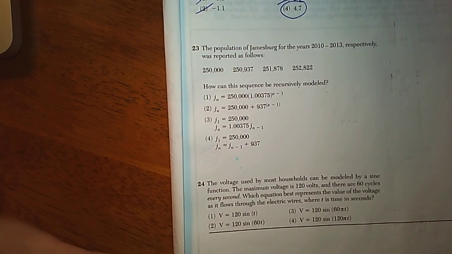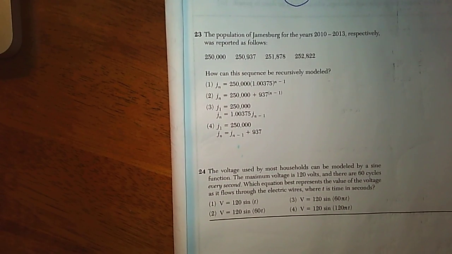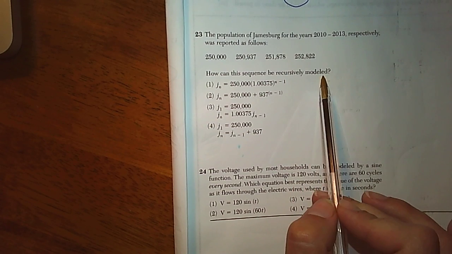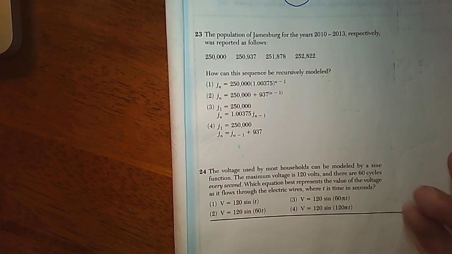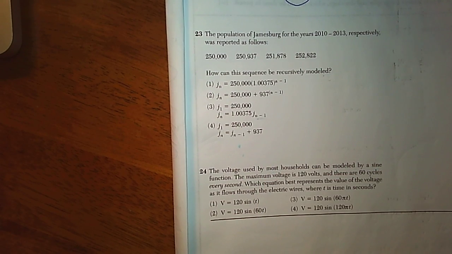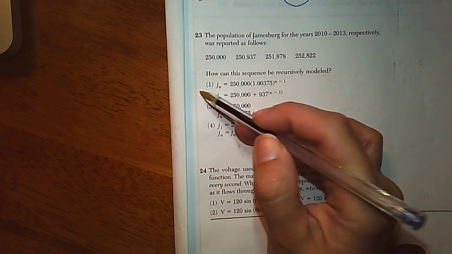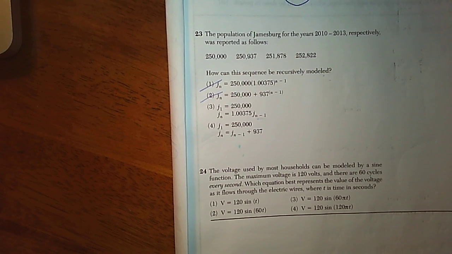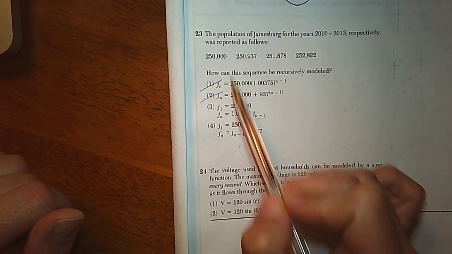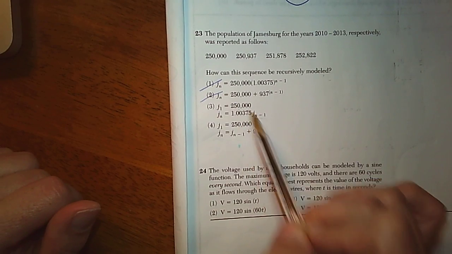Okay, next. The population of Jamesburg for the years 2010 through 2013 is this. How can this sequence be recursively modeled? Recursion means you've got to have the little n minus 1. So right off the bat, I'm thinking it can't be this one and it can't be this one. Now, your J1 also has to be the first spot. So both of these are still in the running.